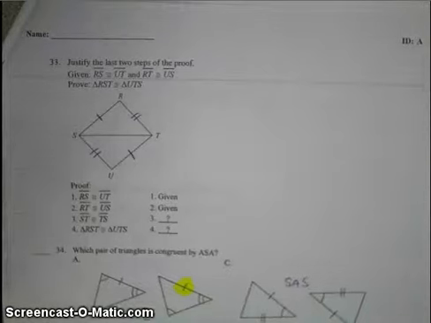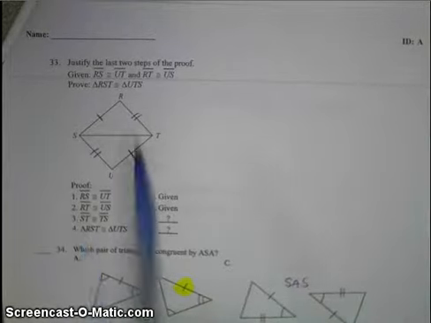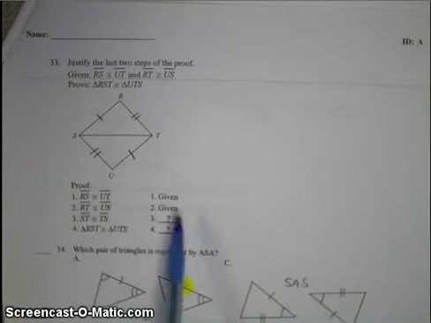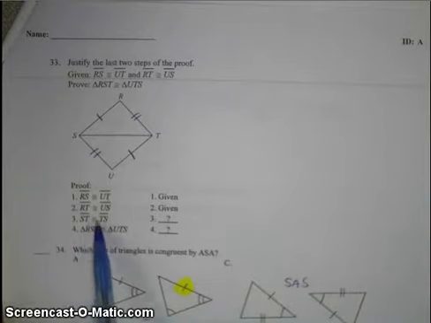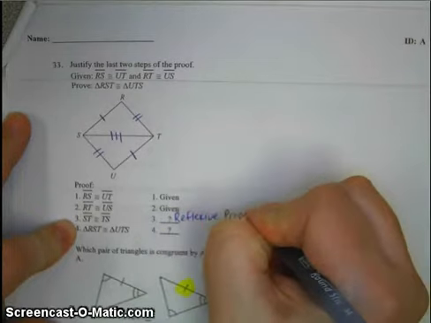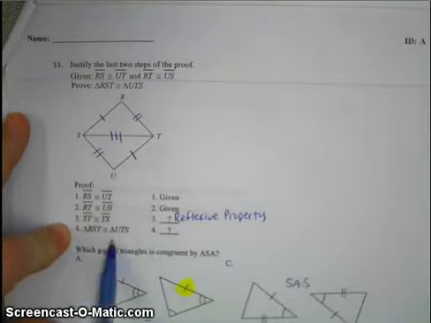Number 33, justify the last two steps of this proof. So we already know that RS is congruent to UT and RT is congruent to US by the given information. So how do we know that ST is congruent to TS? Well, it's a shared side, so that's always the reflexive property. And last but not least, how do we finally know that these two triangles are congruent? By the side-side-side postulate.